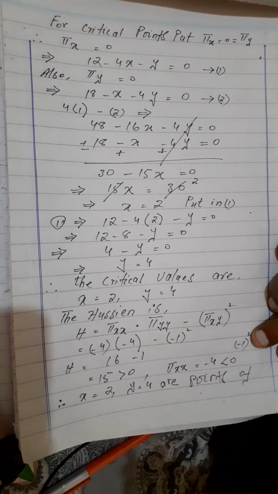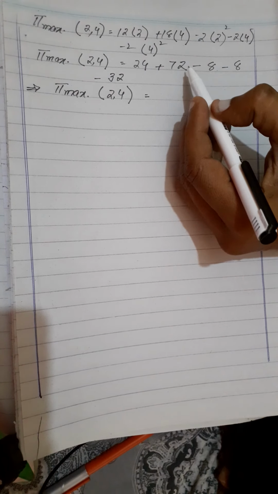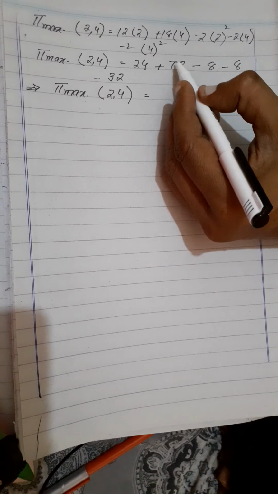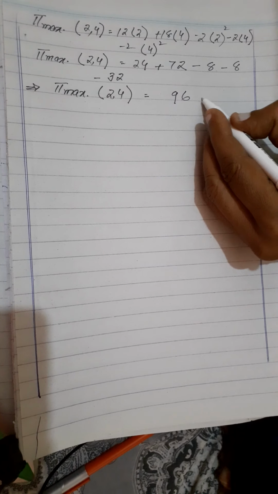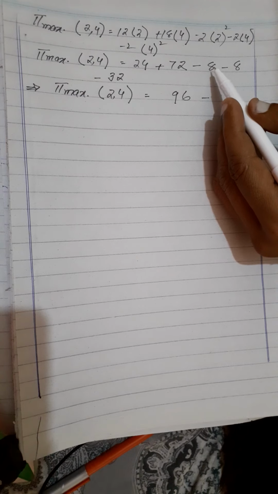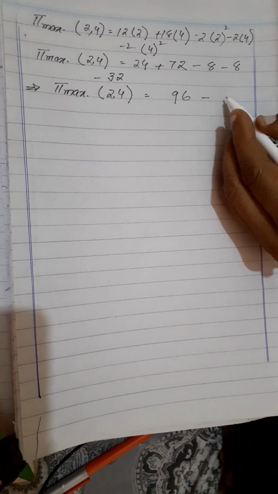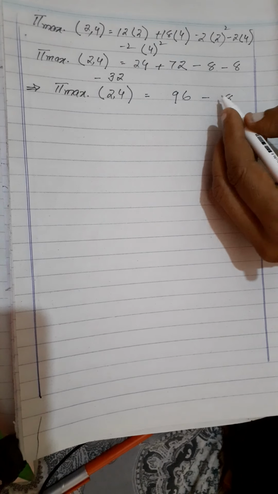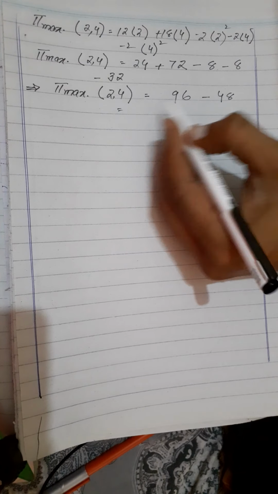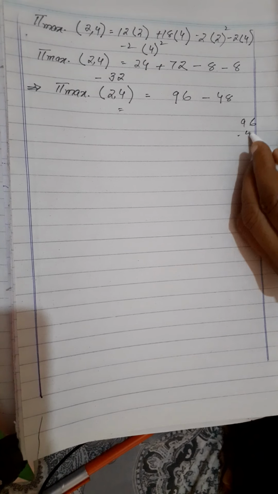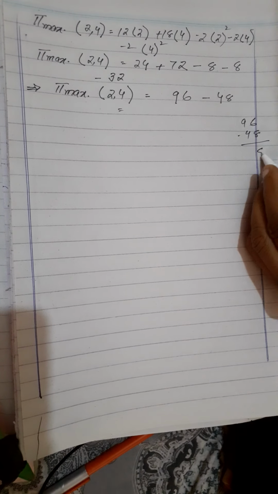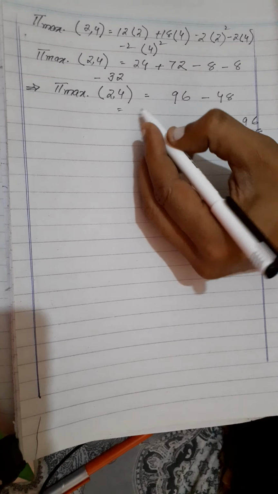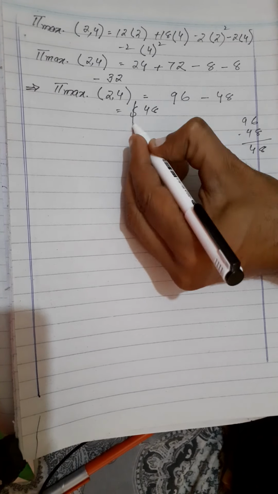This implies that the maximum profit equals 24 plus 72 is 96, minus 48. So $48 is the maximum profit.